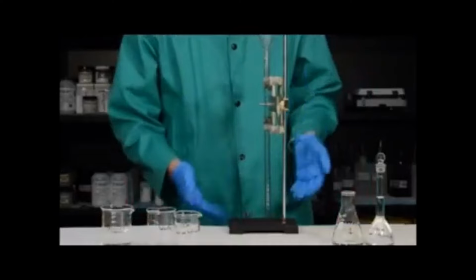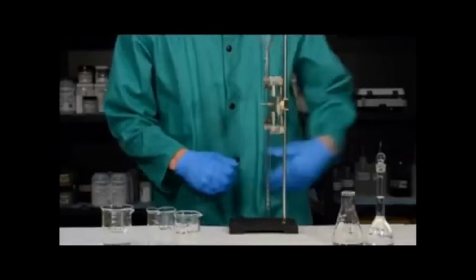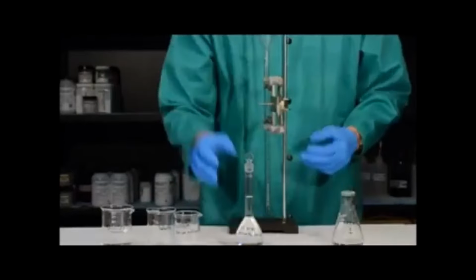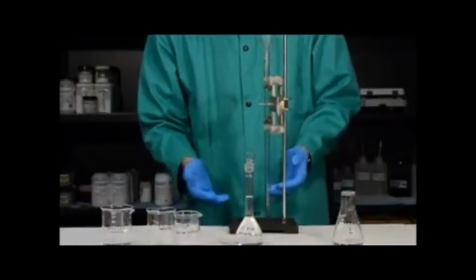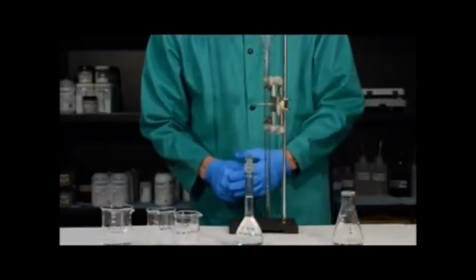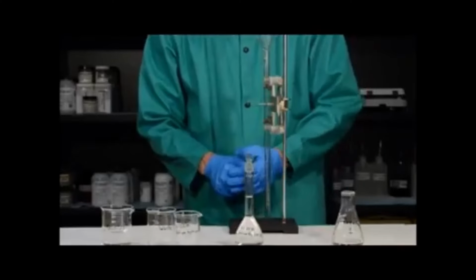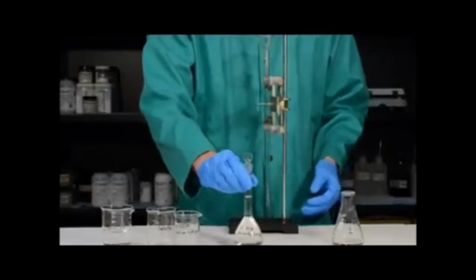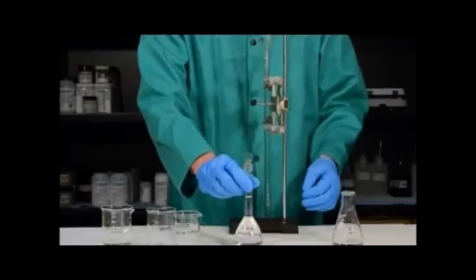Now that I've rinsed the burette 3 times with water, I want to rinse it with some of my sodium hydroxide solution. Right now, the burette is wet, and that water will dilute the sodium hydroxide solution. In order to avoid that, I want to rinse the burette with 3 portions of sodium hydroxide. In this case, 1 to 2 milliliters is plenty.